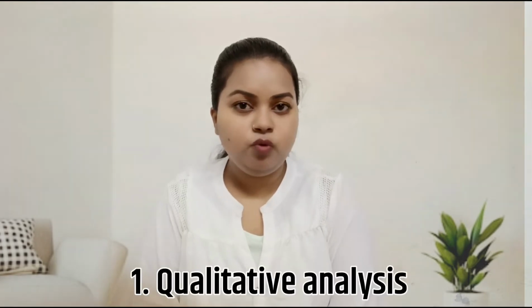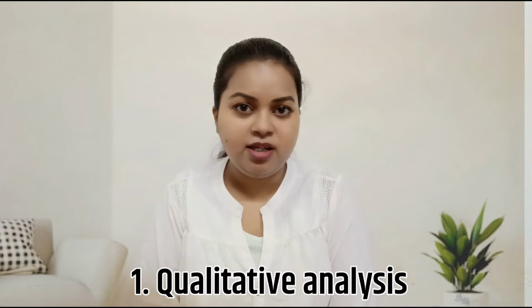So first we will move on to the qualitative analysis. In qualitative analysis, as we have discussed, we are going to find out which types of atoms are present in that unknown molecule. If we have an organic compound, then we pre-assume that carbon and hydrogen are already present in it.